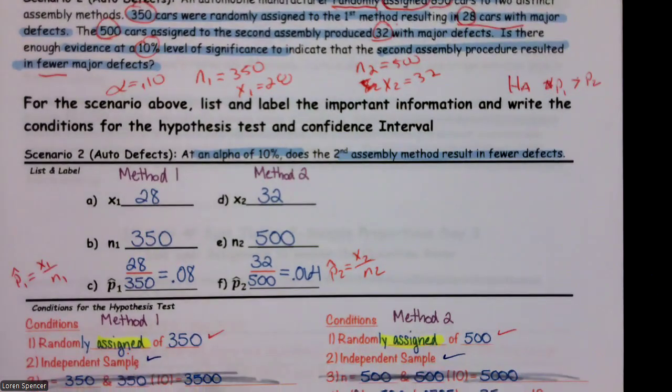Then we always want to go, oh, 350 times 10, but no, we don't have that. That one is gone, because it's randomly assigned. If it's random assignment, we don't have that condition. Yay, we don't need to write that down at all. We scratched it out because it's incorrect.